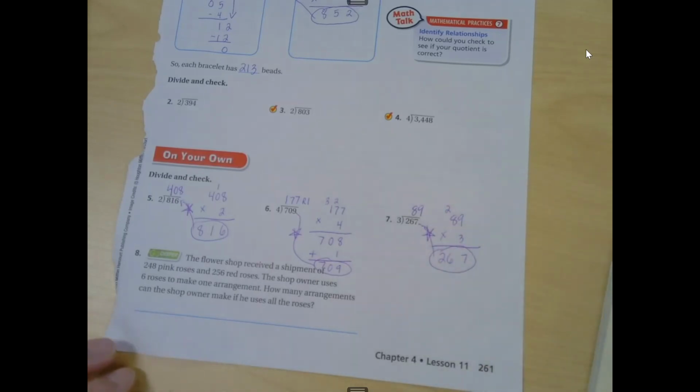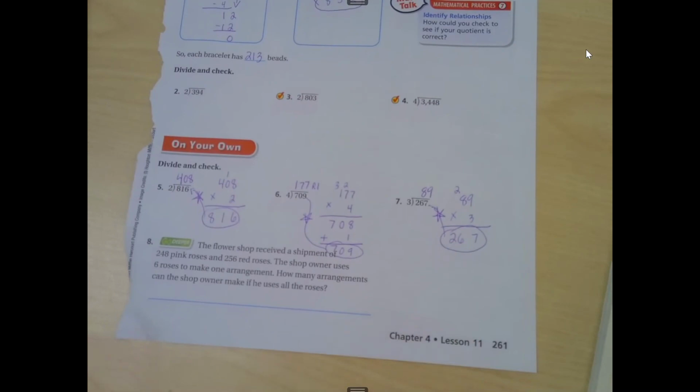Okay, the flower shop received a shipment of 248 pink roses and 256 red roses. The shop owner uses 6 roses to make one arrangement. How many arrangements can the shop owner make if he uses all the roses?